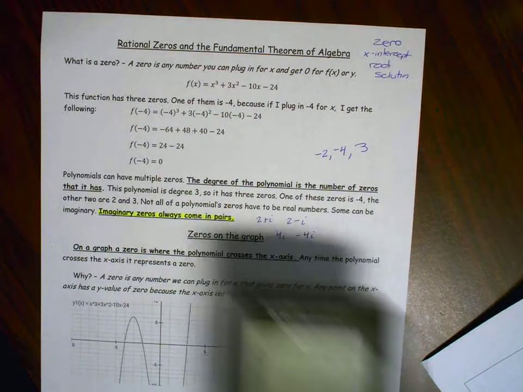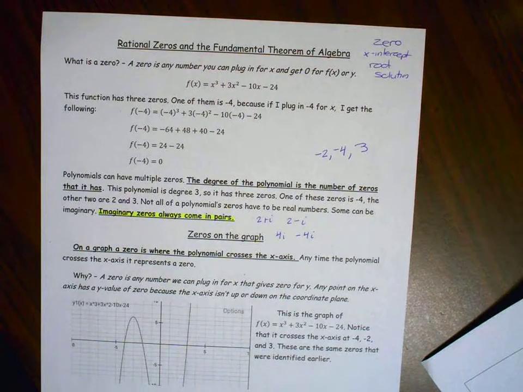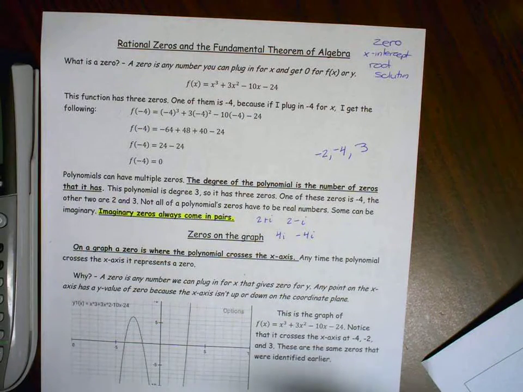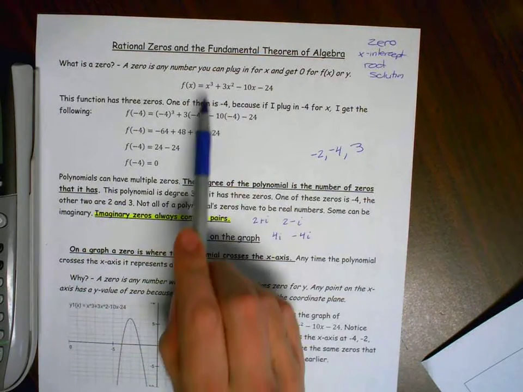Okay, so this is on rational zeros and the fundamental theorem of algebra. And it reviews what is a zero. So we know a zero is any number you plug in for x and you get 0 for y, or f of x. So algebraically I can do that if I have an equation.